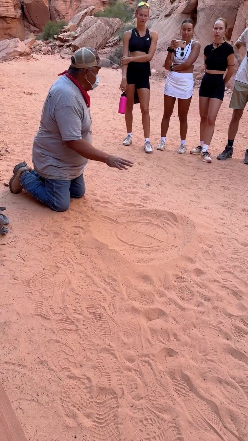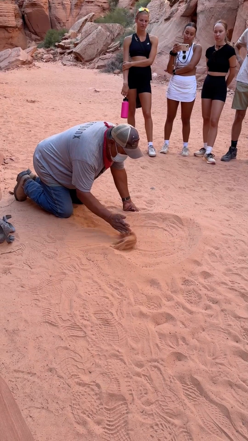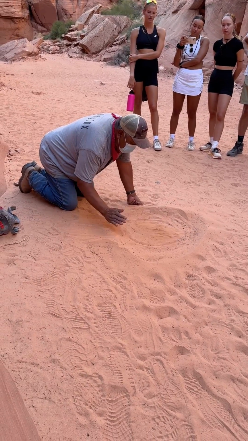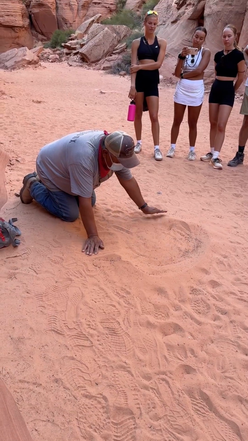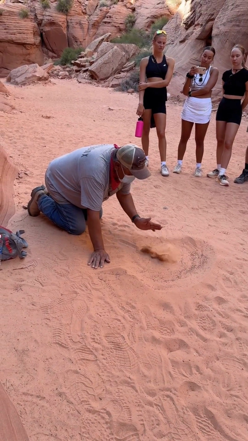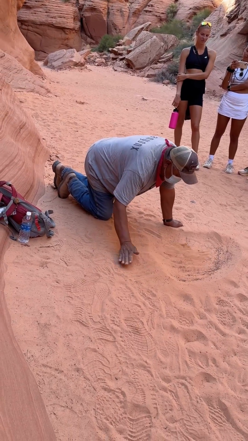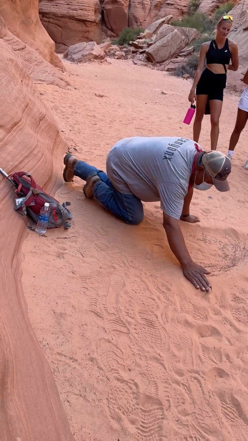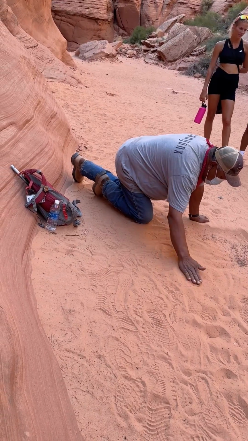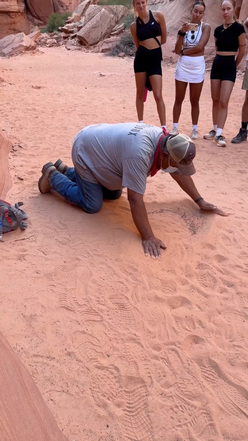What happened here a long time ago, every time the wind blew from a different direction, it would lay down layers of sand over and over for millions of years, slowly building up. This is called the Triassic Formation. Triassic, in other words, before the dinosaurs were here.